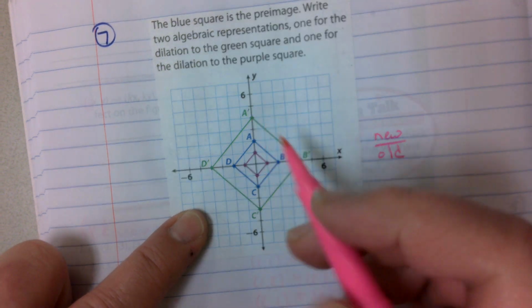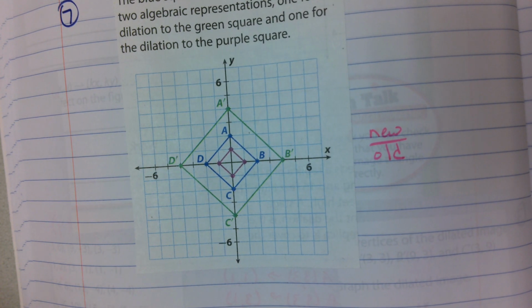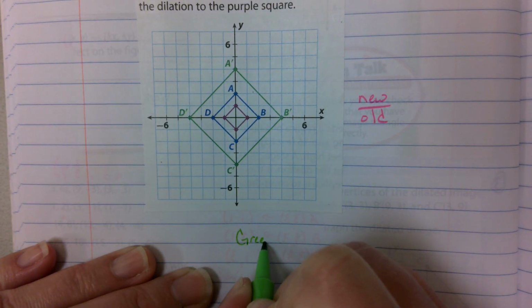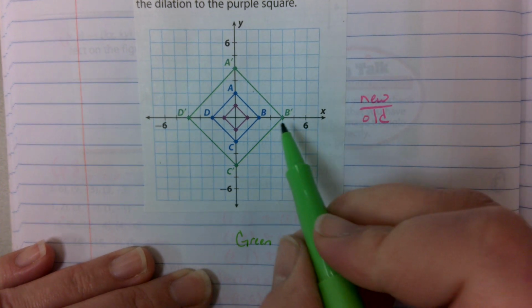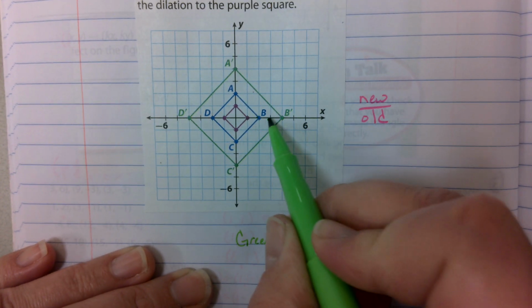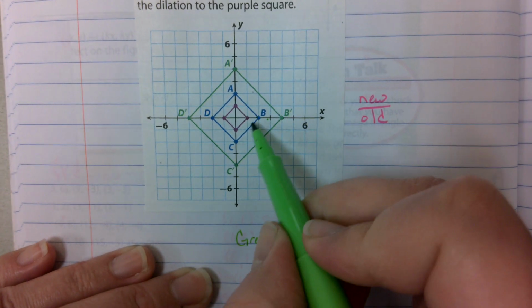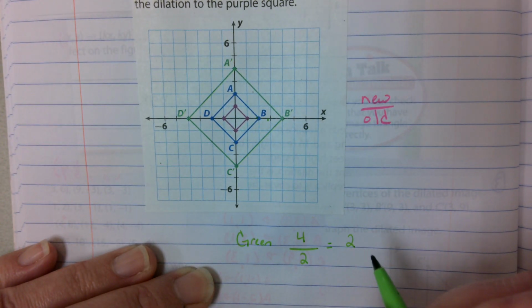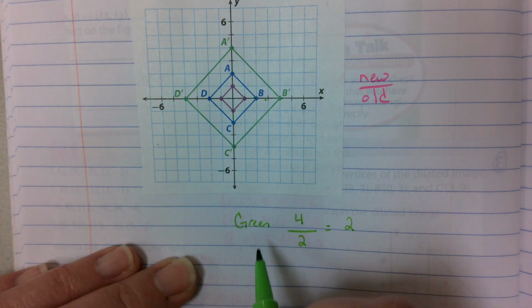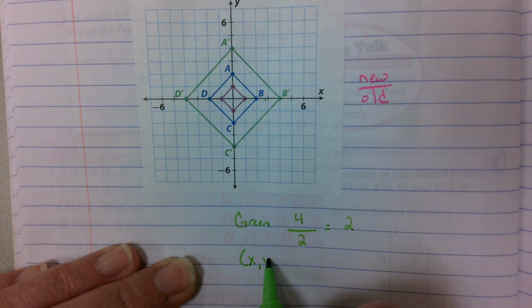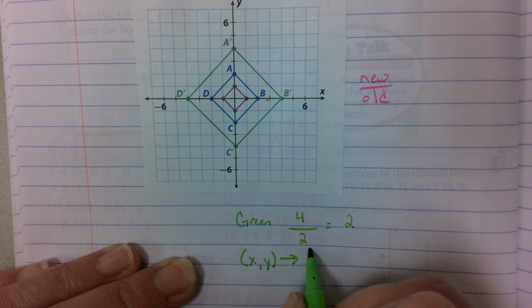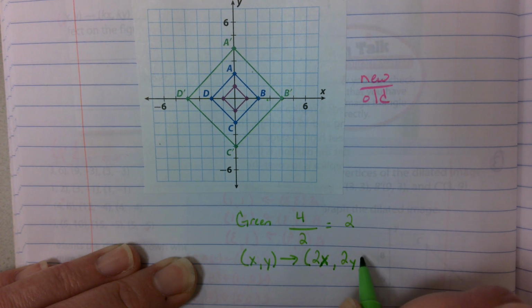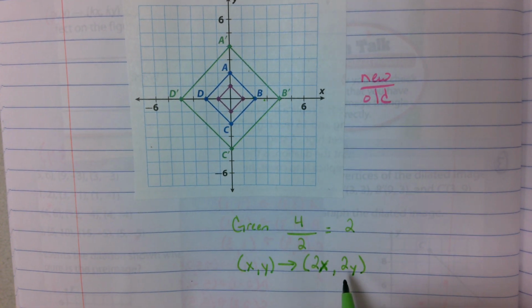So I'm going to do the green one first. I'm going to write in green too. Hopefully that'll keep me straight here. All right. So green. So let's look at this. I have 1, 2, 3, 4 over my original, which is 2. All right, so that tells me my scale factor is 2. So for my green algebraic representation would be x comma y, that point xy, and we're going to multiply 2x and 2y. So our coordinates are each going to multiply by 2. That's our scale factor for the green.